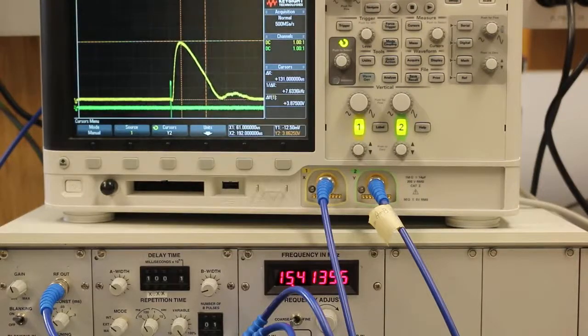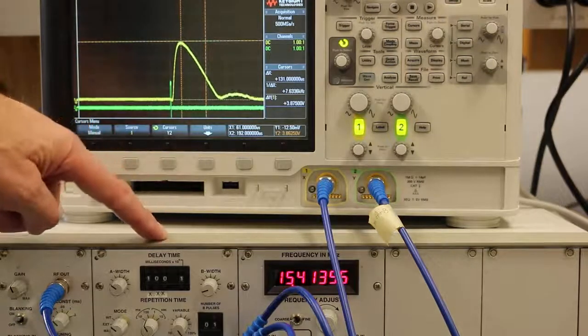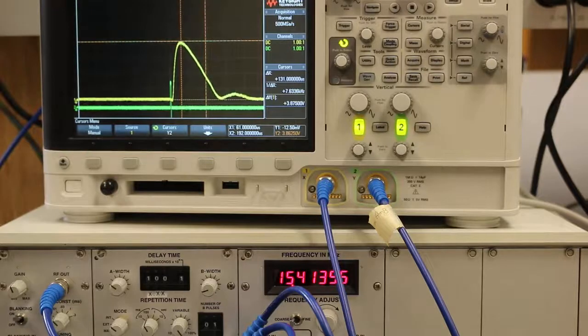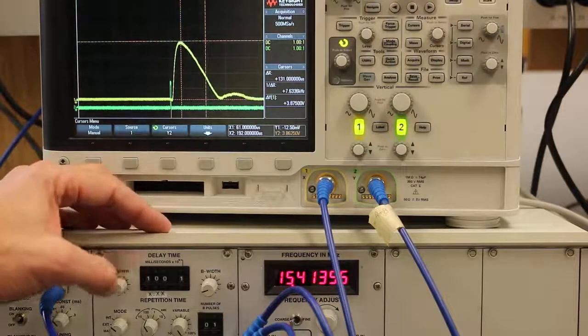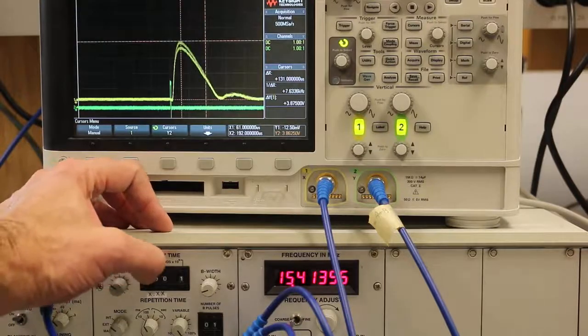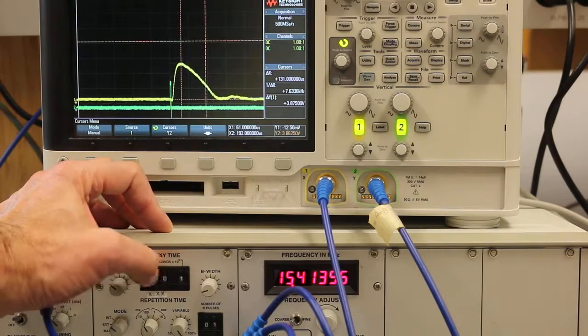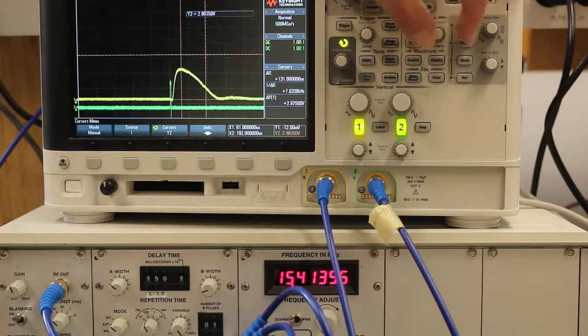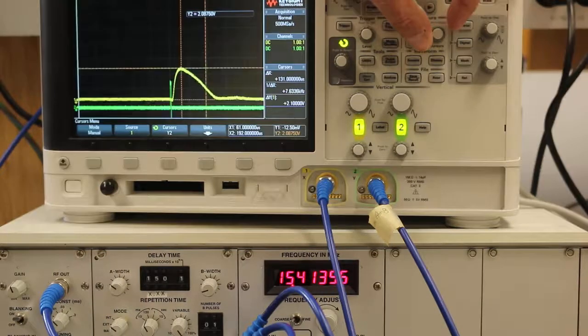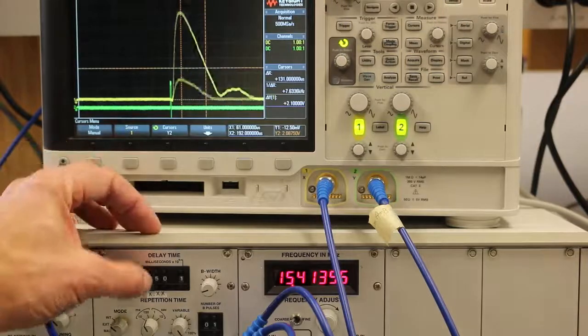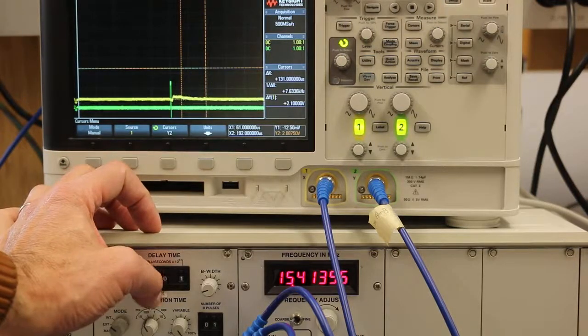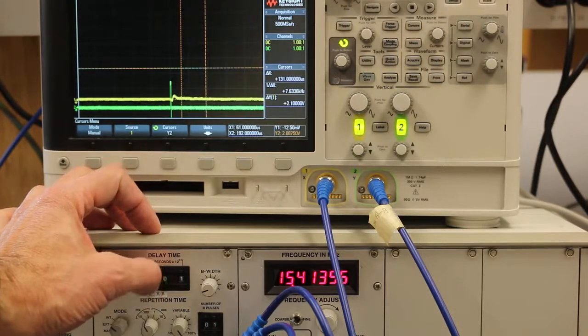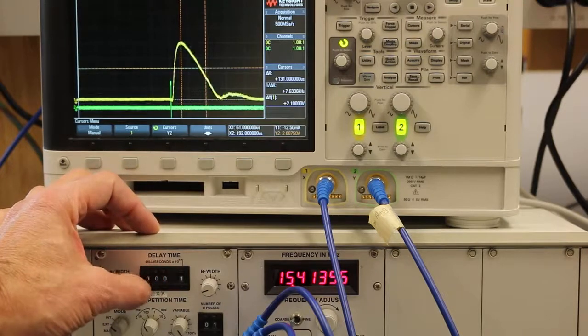What I'm going to do now, as we did before, is increase the delay time and monitor the amplitude of this signal as a function of time. It's going to feel very much like the T2 measurement, but it's not. Let me go up to 15 milliseconds. At 15 milliseconds, you can see the amplitude is dropping to about 2.1 volts. Let me go up to 20 milliseconds. And it's getting kind of small. Let me maybe go a little finer than that.